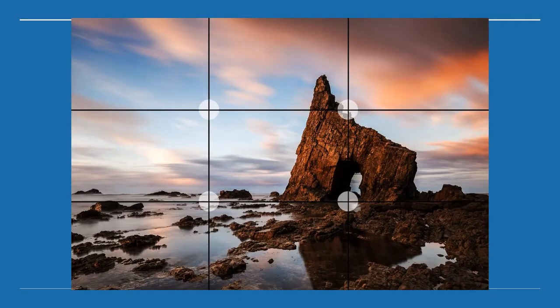Here we have an example. Beautiful sky, but what is your eye drawn toward? Well, that would be the rock or the structure, and see how it's lined up into the sections of intersecting lines.